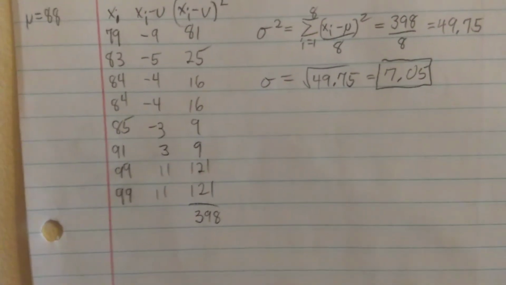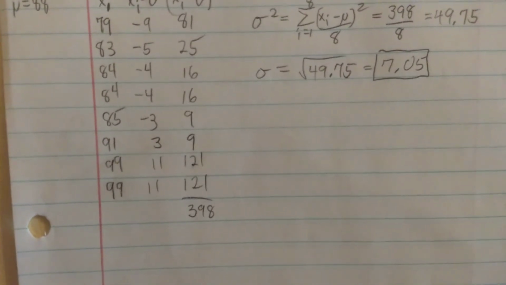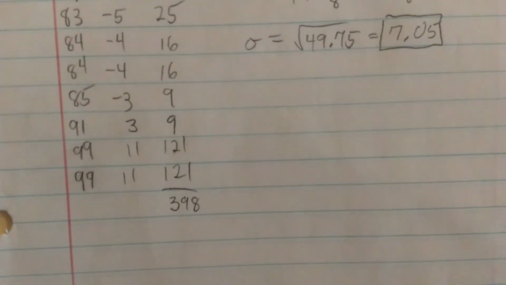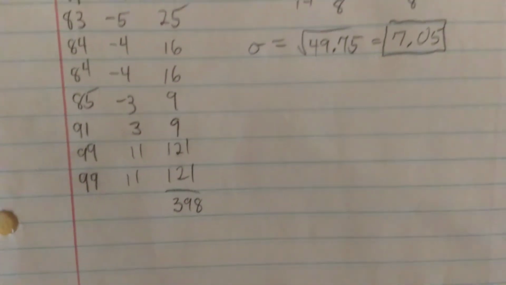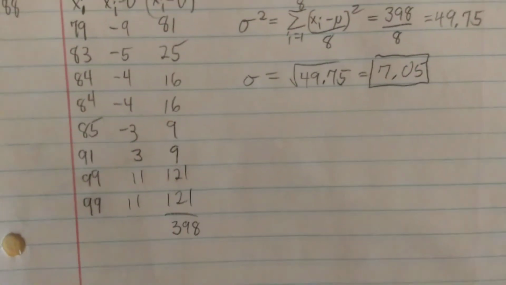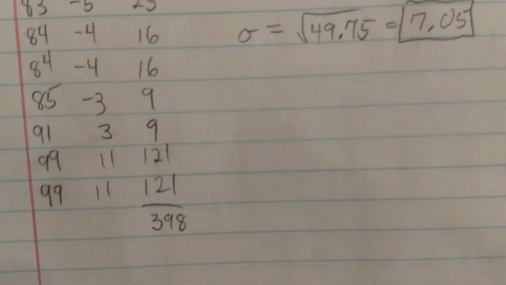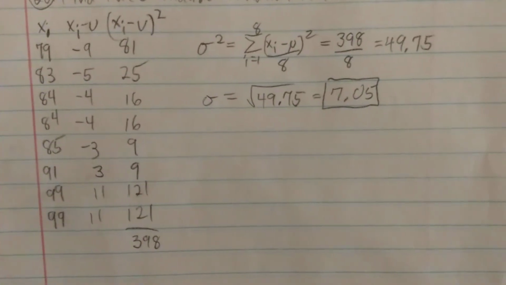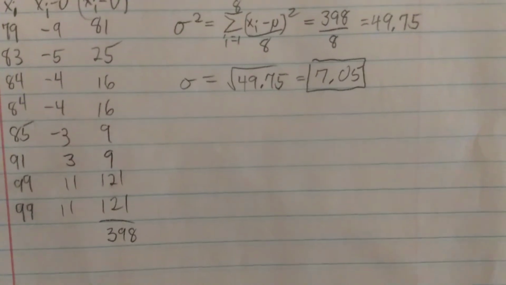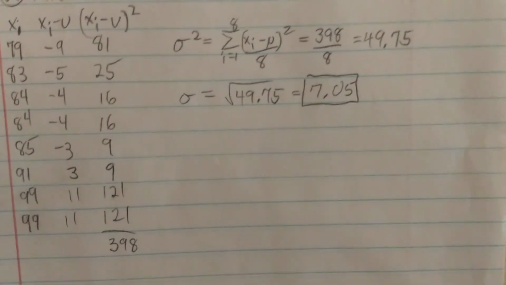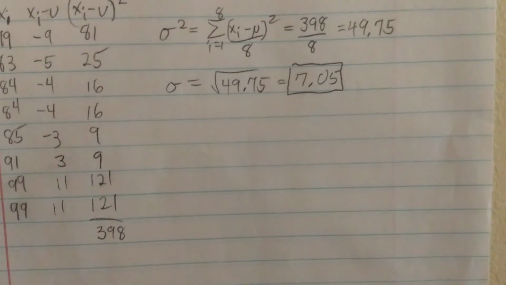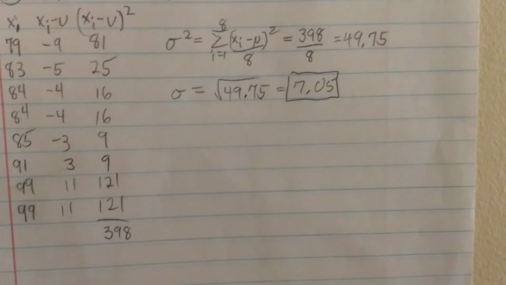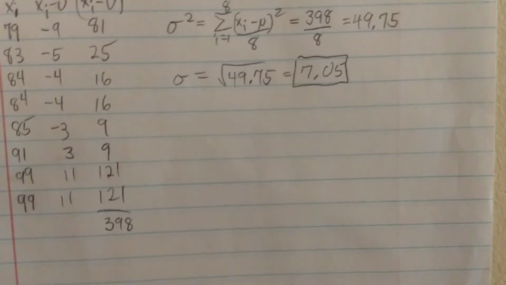Then we square those. 9 squared is 81, 5 squared is 25, the 4 squared is 16, negative 3 and 3 squared is 9, and the 11s are 121. So we add these all up, 81, 25, 2 16s, 2 9s, 2 121s, and they add up to 398. Remember, our variance is the summation of those 8 squared differences divided by how many? So 398 over 8 is 49.75, and the standard deviation, sigma, is the square root of that, which for us is 7.05.